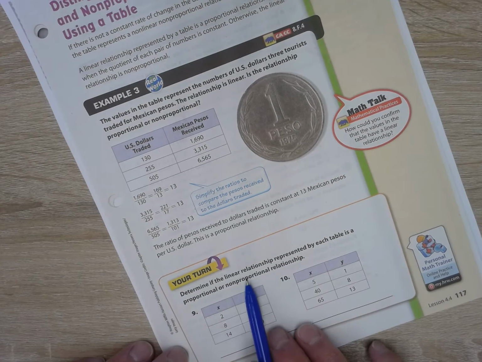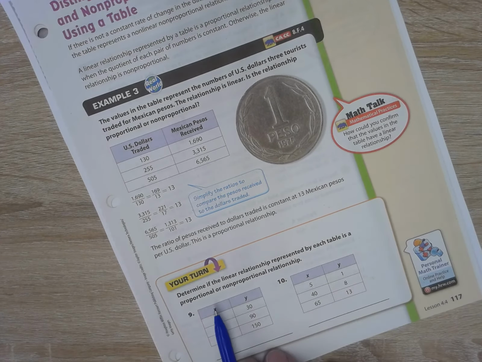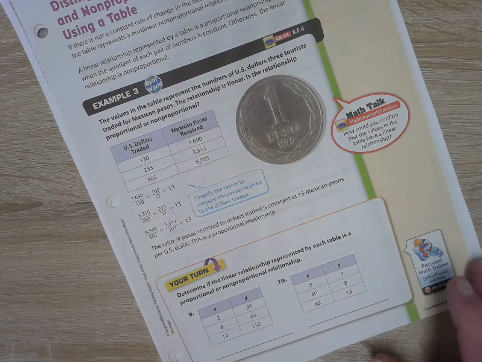Okay, let's try this puppy here. Determine whether the linear relationship represented by each table is a proportional or non-proportional relationship.